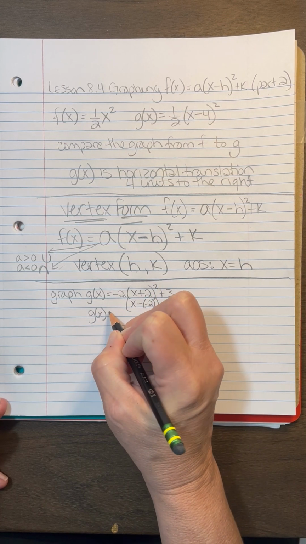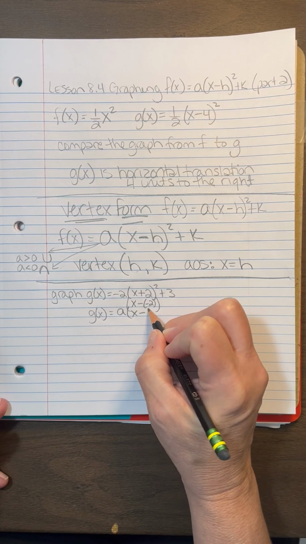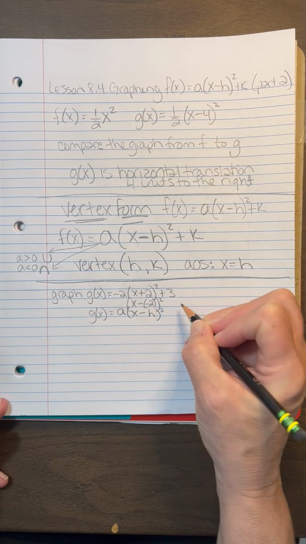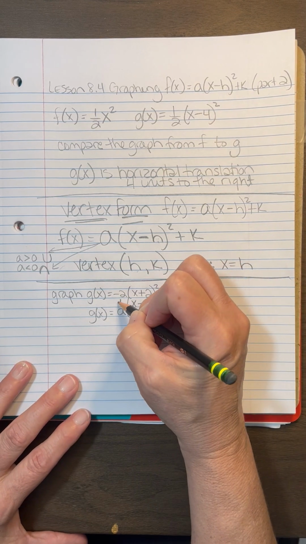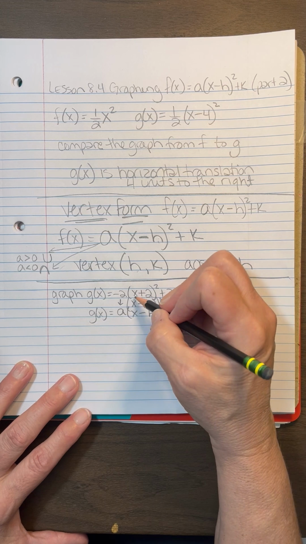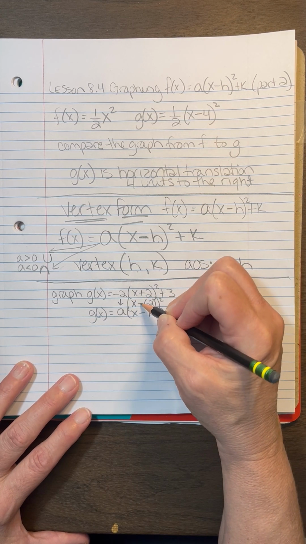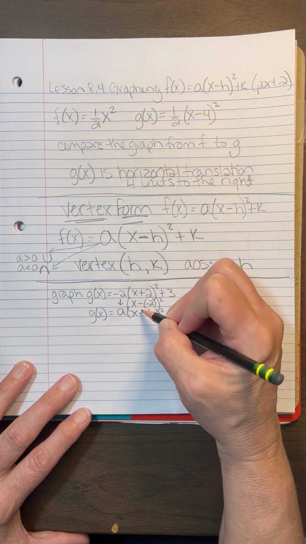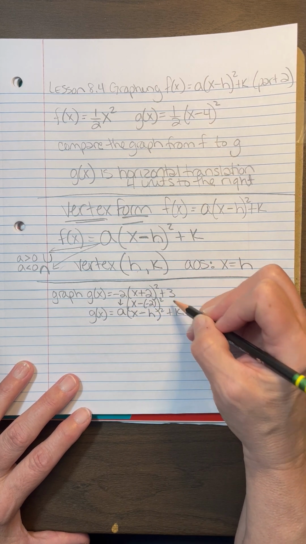if we just write the formula, a times x minus h squared plus k. So what are your parts? -2 is your a. You can see your x, right? You can see the negative sign. So x minus h has to be -2 then, and k is the 3.